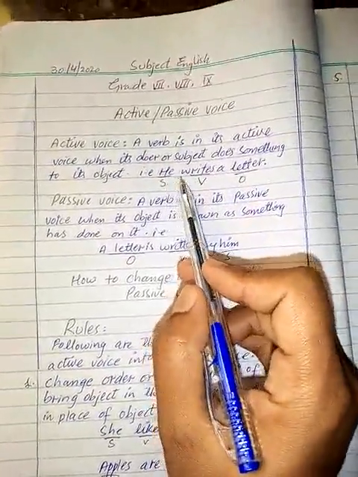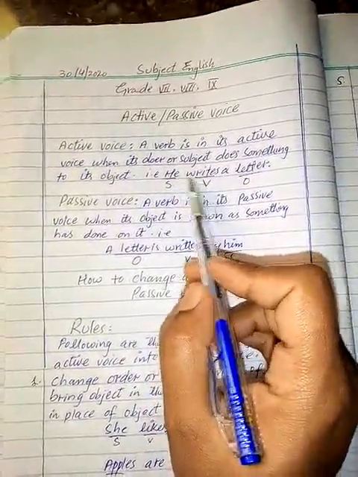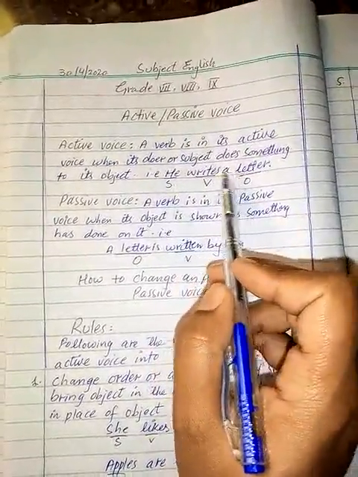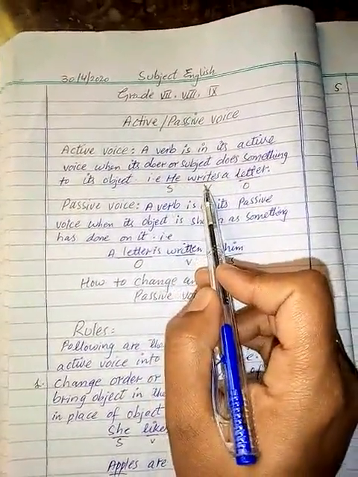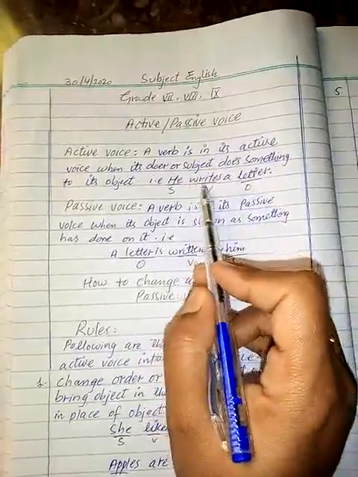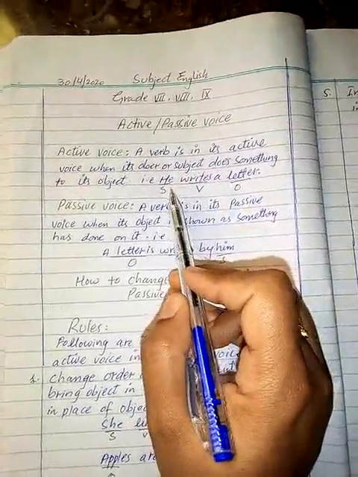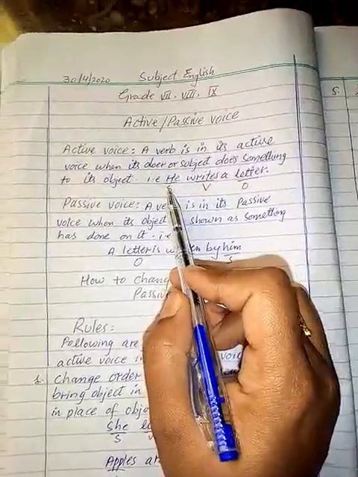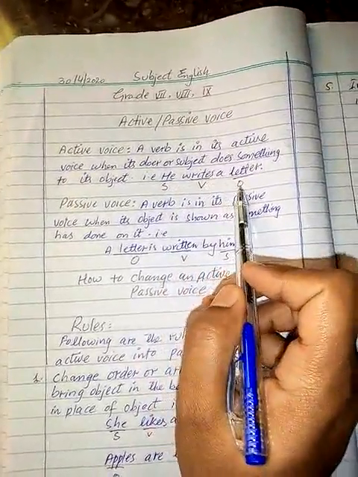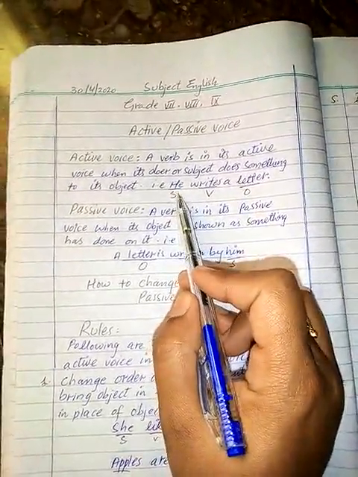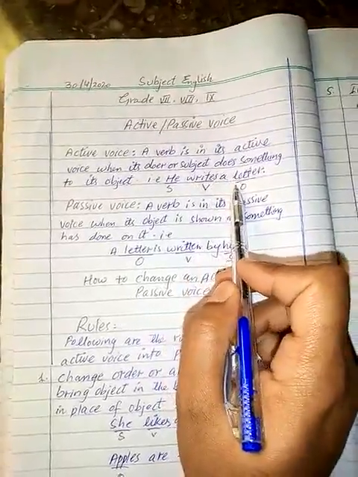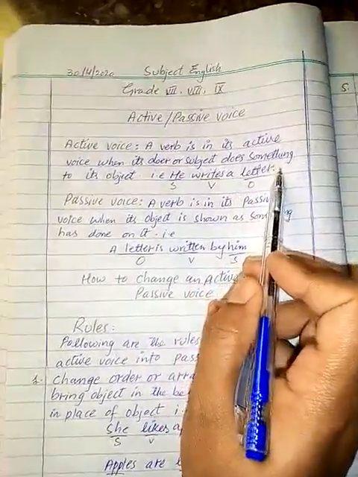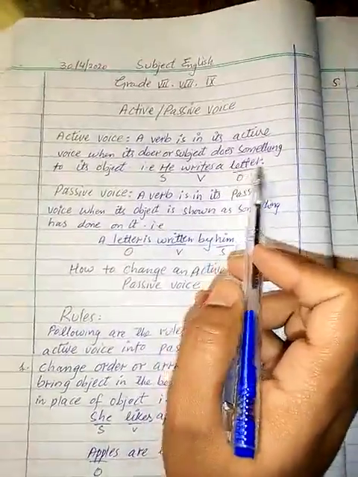Now, what is subject doing? Subject is writing. What is writing? Writing a letter. Now, subject does something to its object. It is called active voice. He writes a letter. He is a subject, writes is a verb, object is a letter. Now, what is he doing? He is writing. What is he writing? Writing a letter. He writes a letter. This is active voice. All the simple sentences are called active voice.